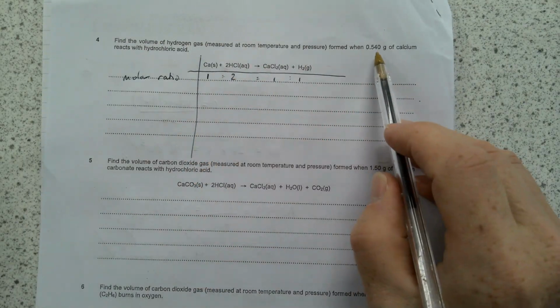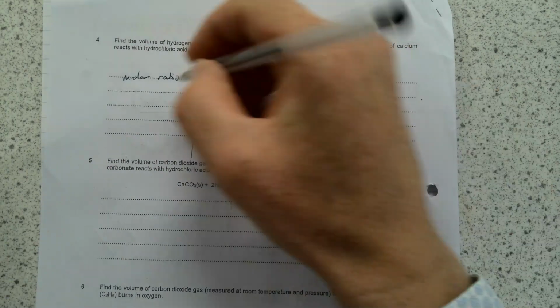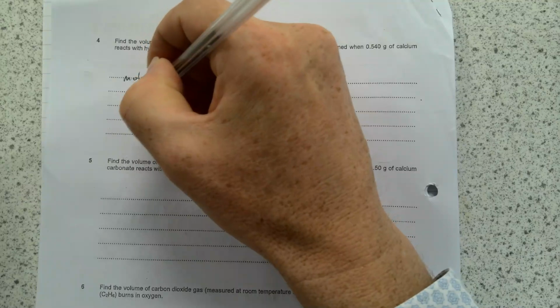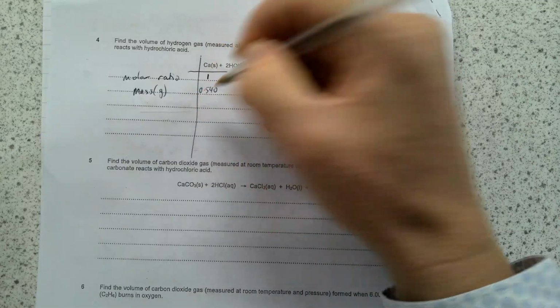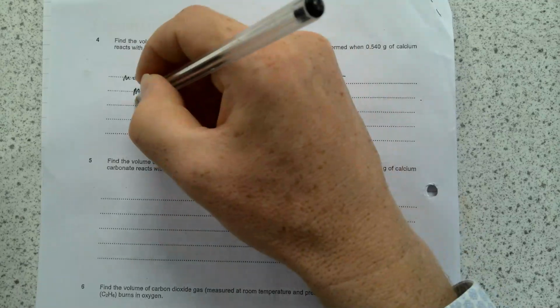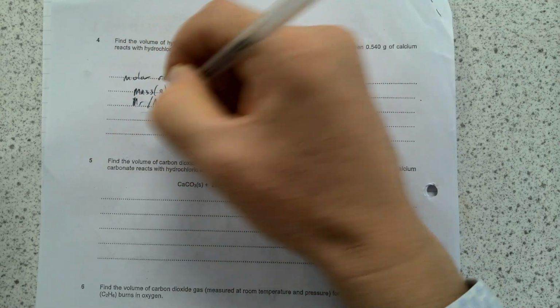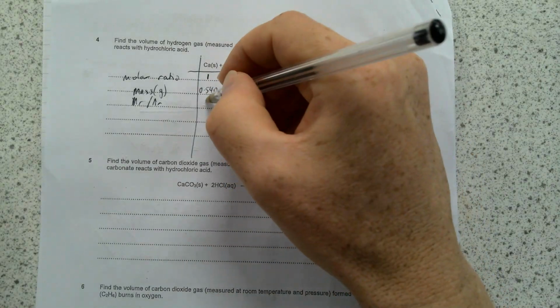And you're told in the question you've got 0.540 grams of calcium. So let's put that mass in here. If we know the mass, we can work out the moles of that. So the Mr, which in this case is atomic mass because it's just one element, and calcium, if you look at the periodic table, is 40.